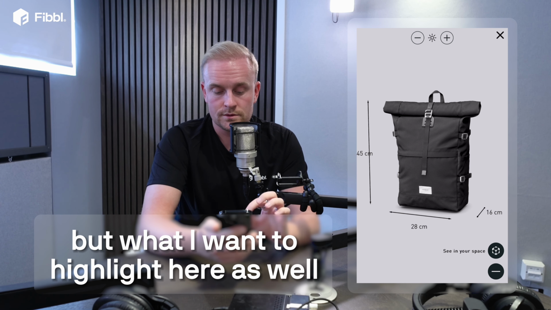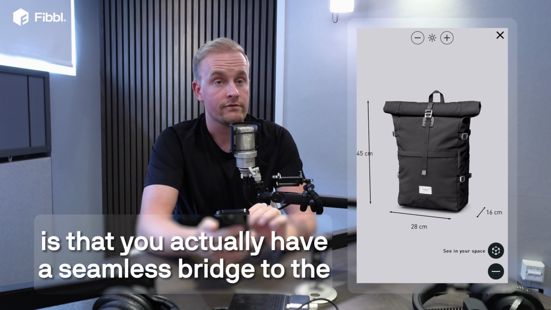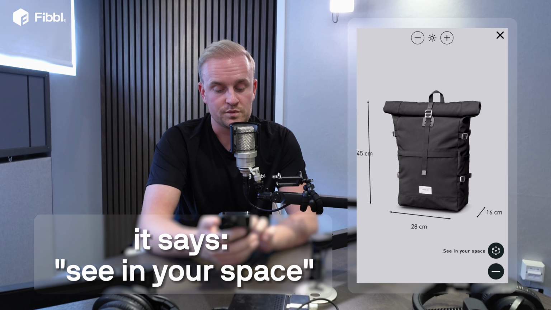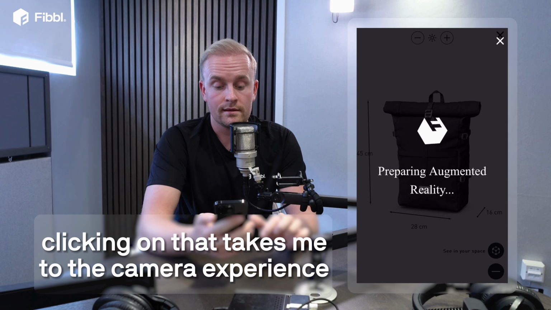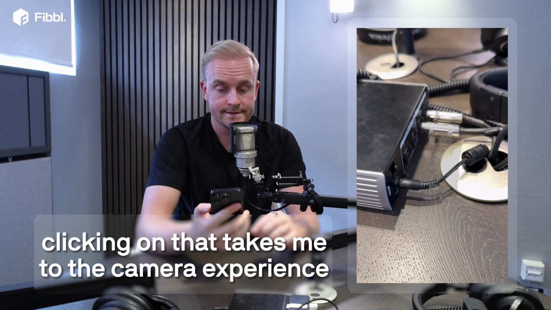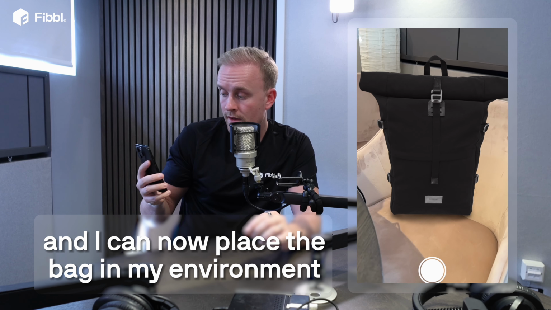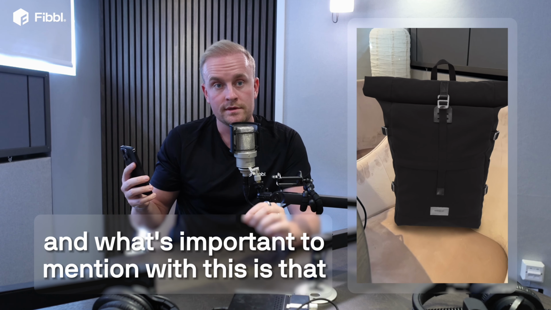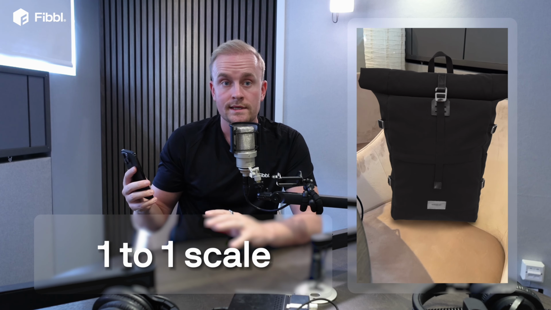But what I want to highlight here as well is that you actually have a seamless bridge to the AR functionality. It says see in your space in the bottom right corner. Clicking on that takes me to the camera experience, and I can now place the bag in my environment. And what's important to mention with this is that we're actually placing it in a true dimension, a 1-to-1 scale.